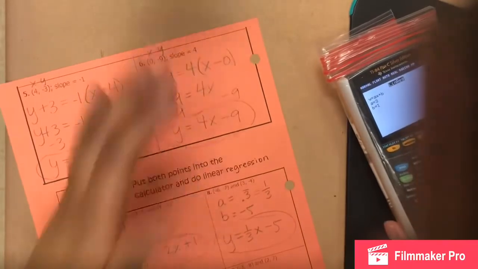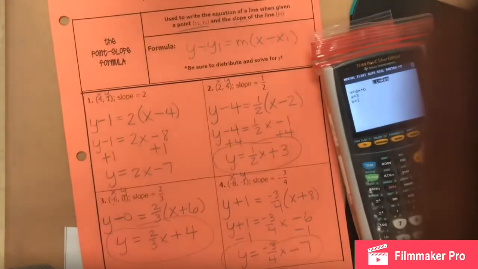Okay, so you could be given a point and a slope, so you use point-slope formula. You could be given 2 points, in which case all we do is type them into my calculator and do linear regression. So there you go.